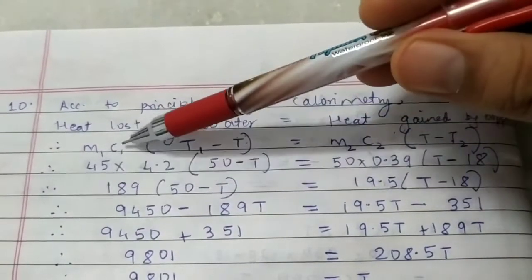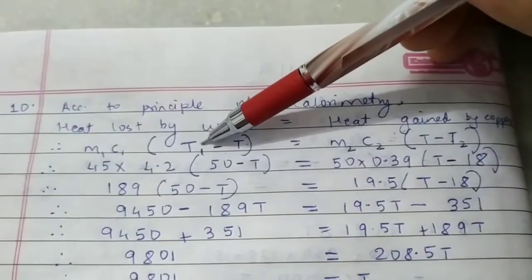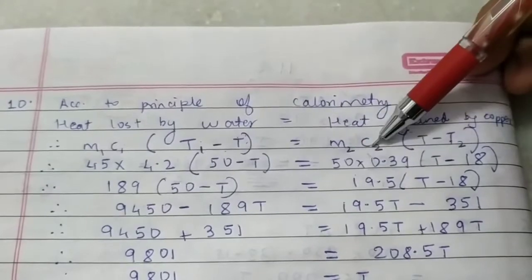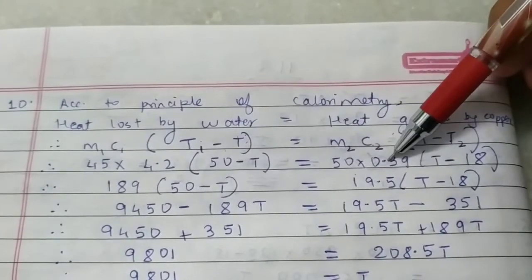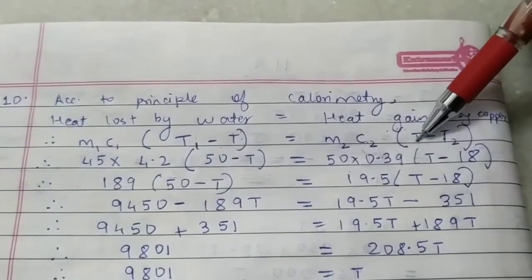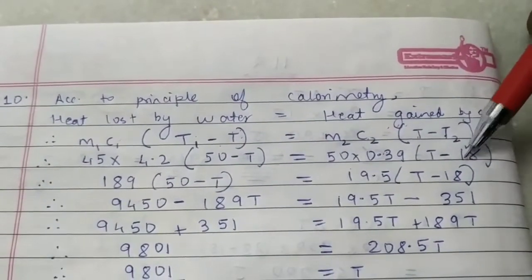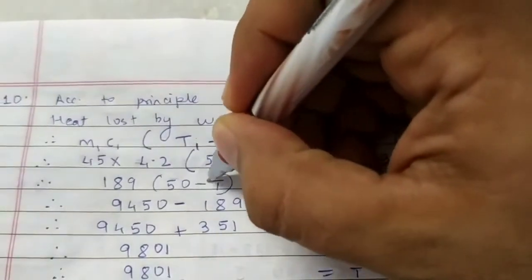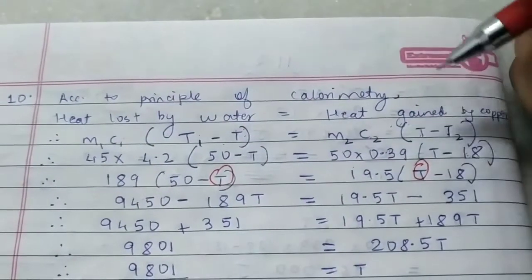Mass of water given, specific heat capacity given. The initial temperature was given, but not the final temperature. Similarly, mass of copper given, specific heat capacity given. Check, are the units same? Yes, everything is in grams, so it's fine. The final temperature we don't know, but the initial temperature we know. So it's an equation with one unknown variable, that is capital T. So again, it's a normal algebra problem.